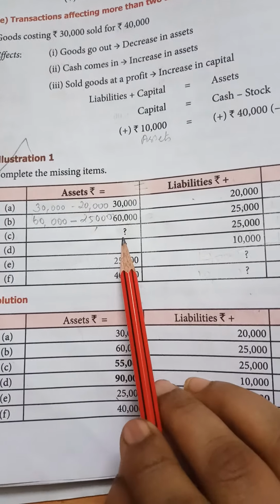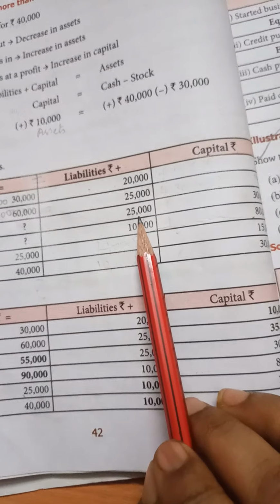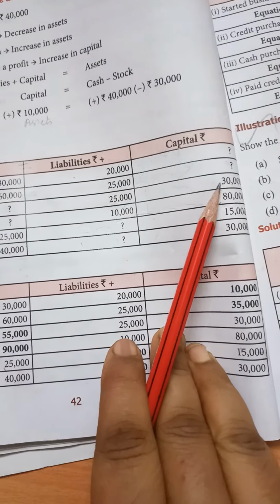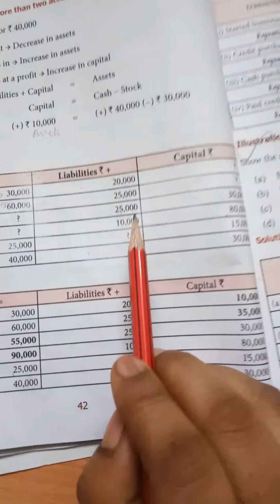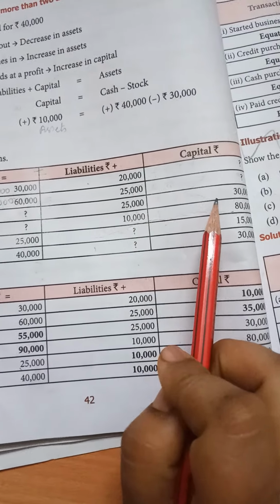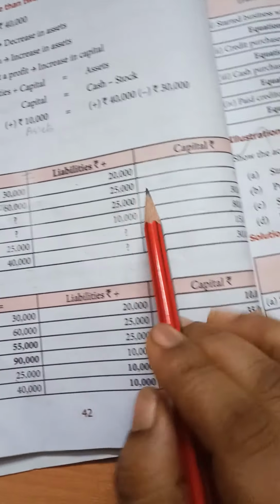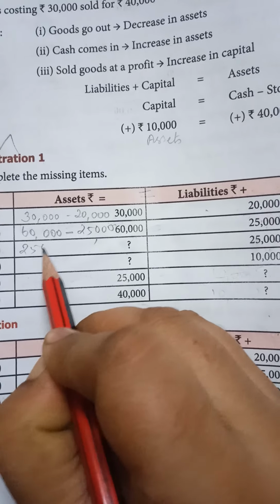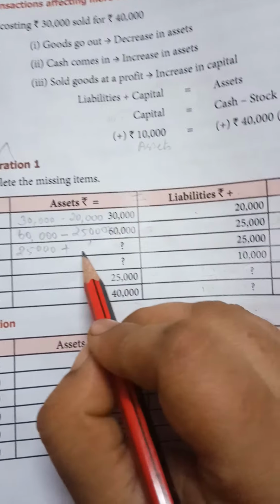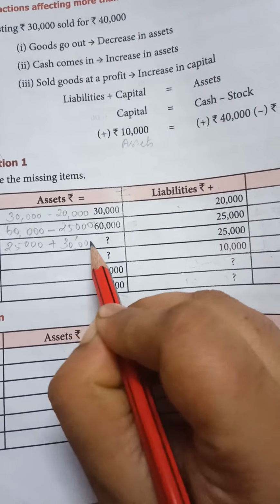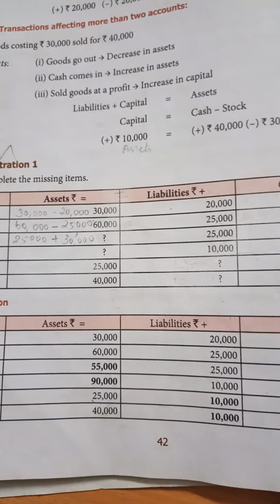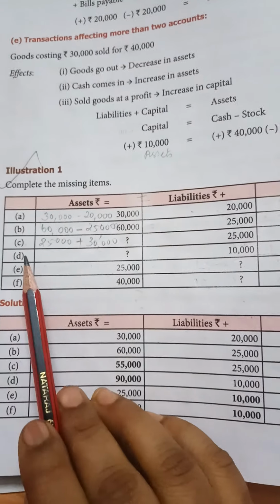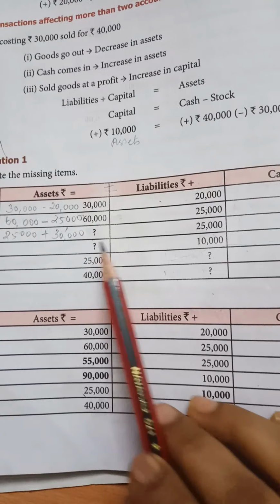You do not have your assets, you have liabilities which is 25,000 and capital rupees 30,000. So when this type of question is asked, it is very easy because you just have to add these two values to get your asset amount, which is 25,000 plus 30,000. Formula itself is assets is equal to capital plus liabilities. So capital plus liabilities means you have to add up these two values to get the asset amount, which is 55,000.